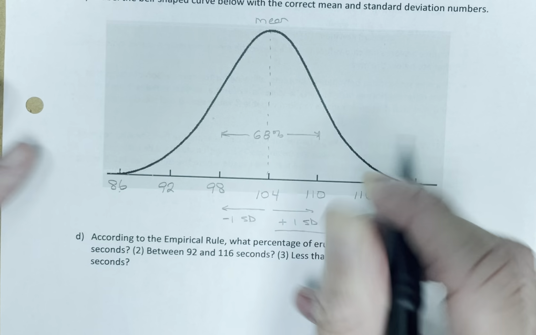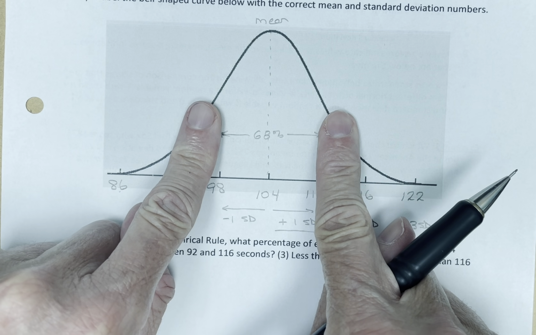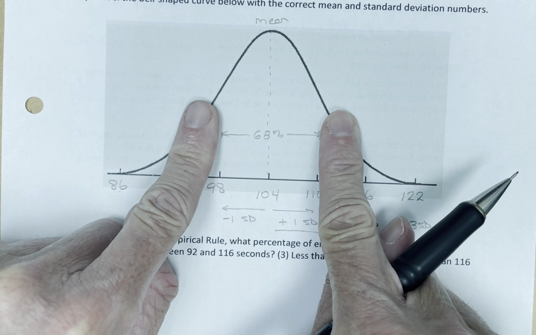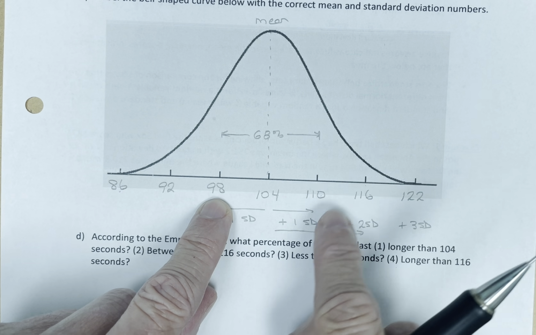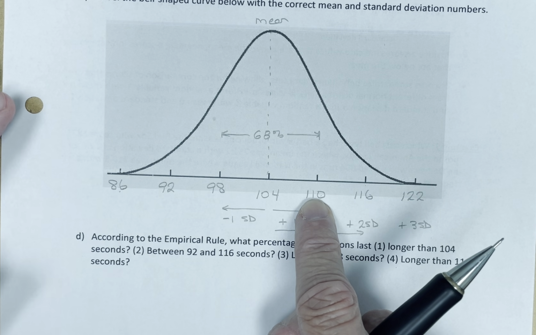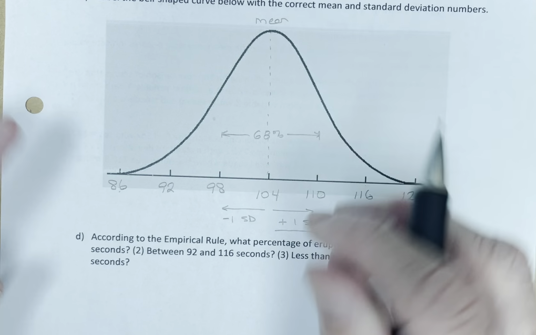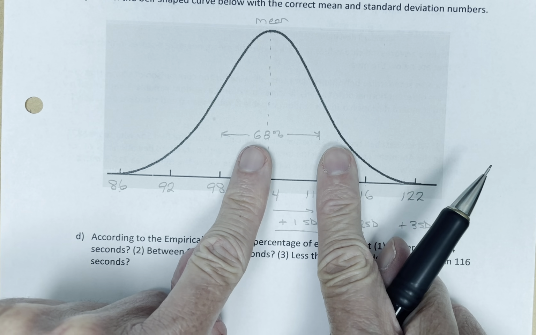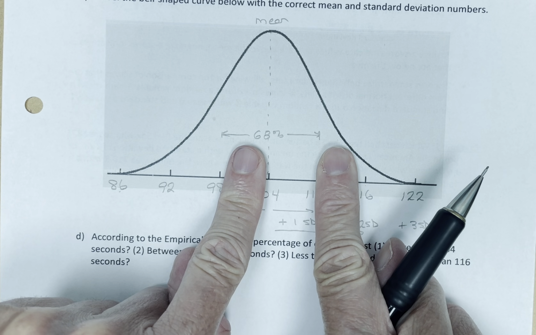So 68% of the eruptions that took place were between 98 seconds and 110 seconds. Now this is symmetrical, so this half is 34%, and this half is also 34%.